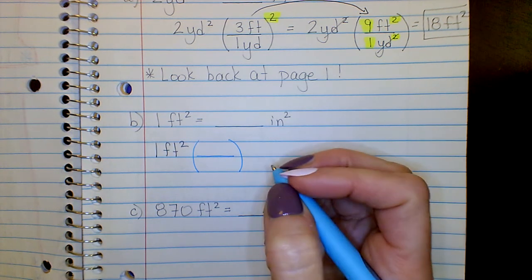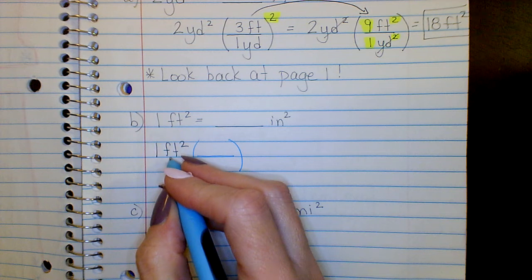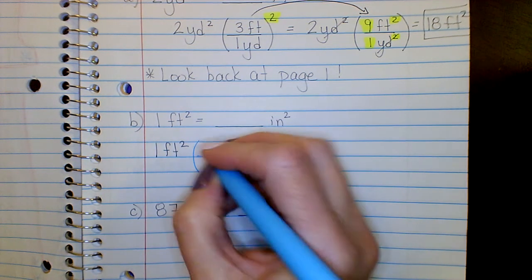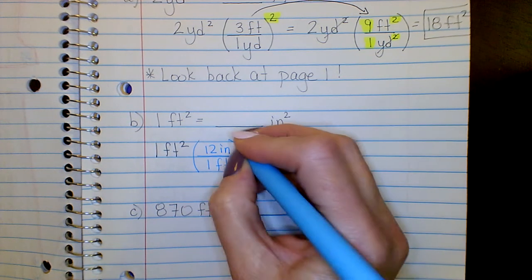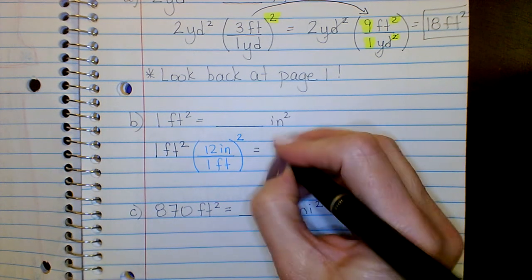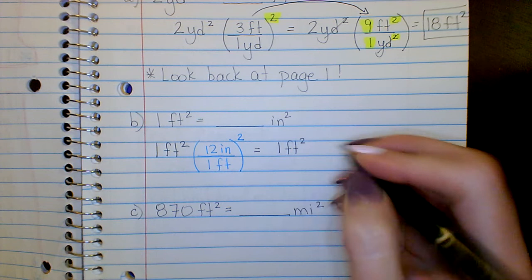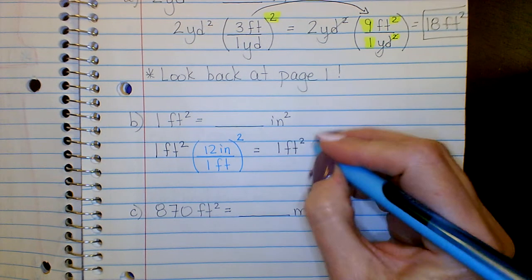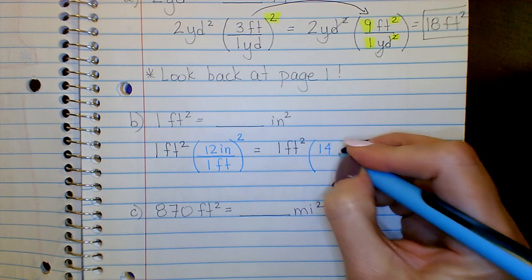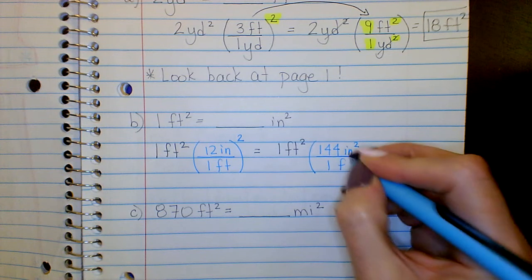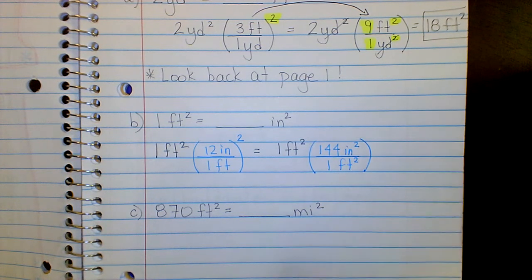Alright, feet to inches. We know that there's 12 inches in 1 foot. So we need the feet to cancel. So we have that 1 foot is 12 inches, and I'm going to have to square that. So here's what we get. And if you want to jump straight to this step, that's fantastic. Okay? This would be 144 square inches is in 1 square foot.